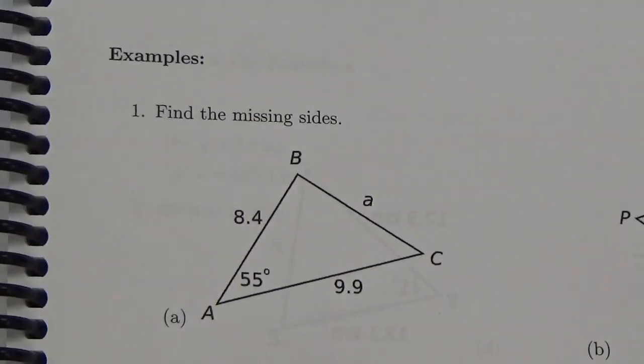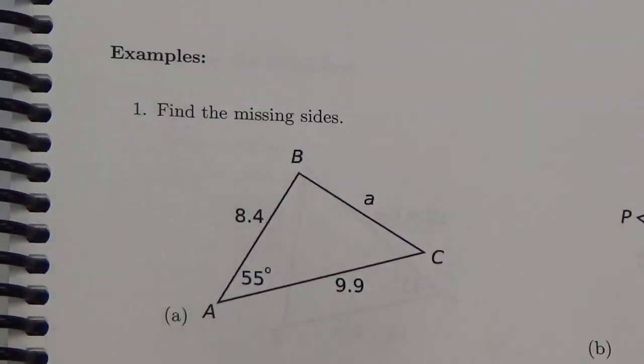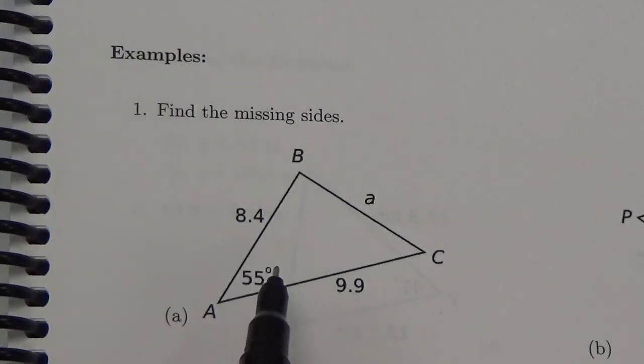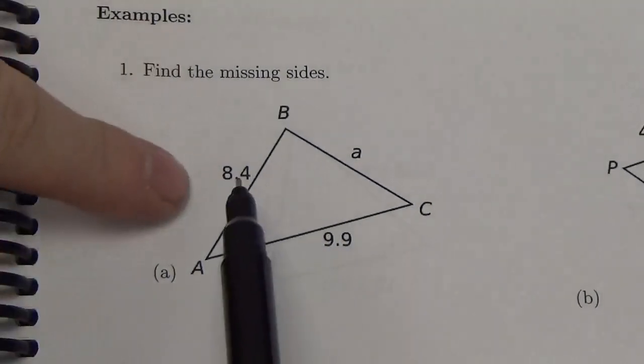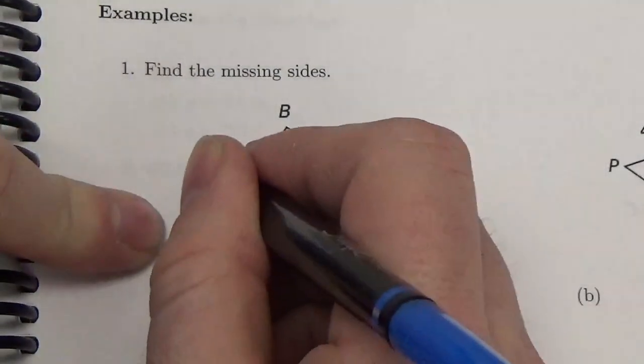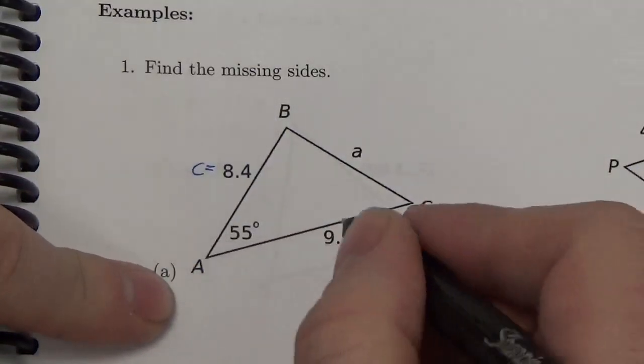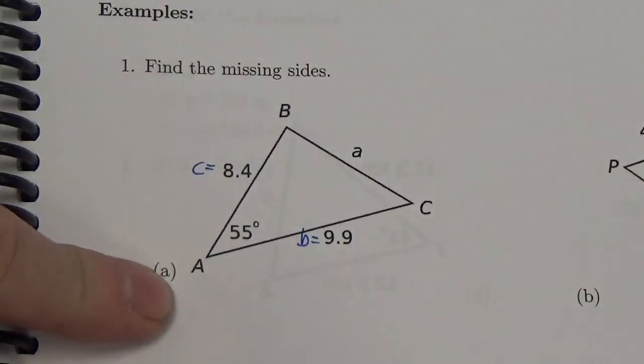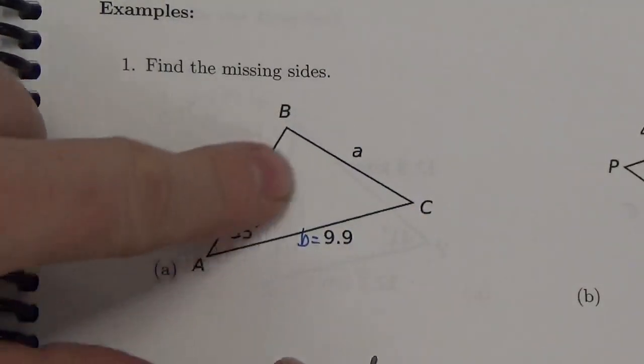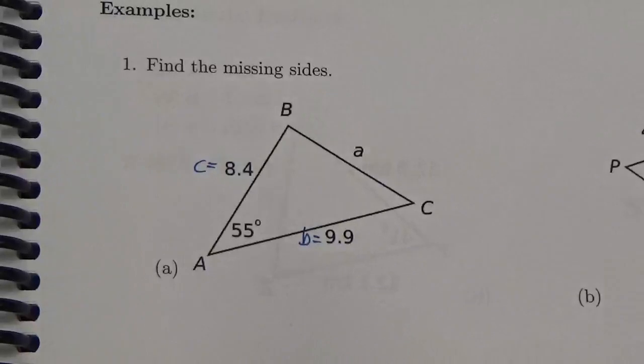Okay, so we're going to use the cosine law to find the missing sides in these next few questions. So take a look at this one right here. I have got side C, okay, it's opposite the angle C. I've got angle A, and I've got side B here. So what I want to do is find side A, the one that's missing here.